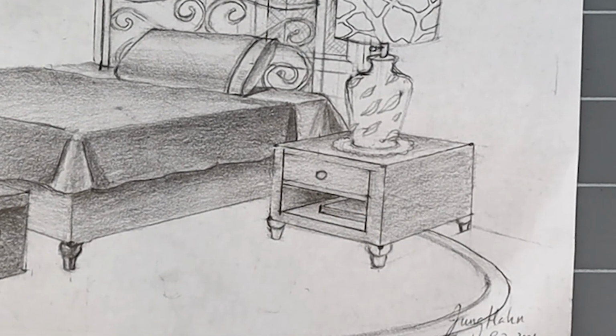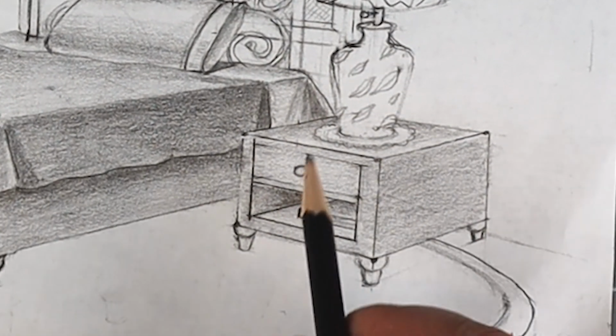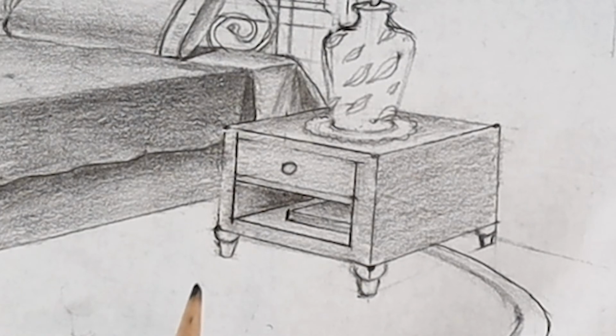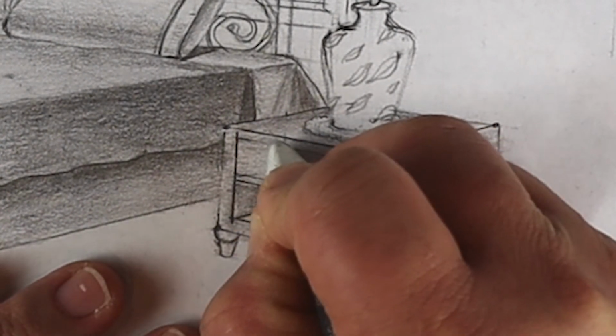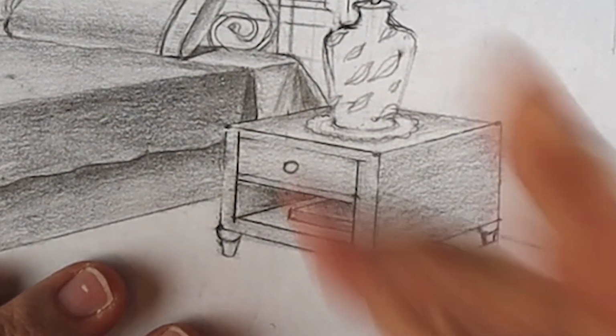Okay. Let me show you something to really make this look more three-dimensional. Do you see this little brown knob here? That is the easiest type of drawer pull that you can make, because a sphere is a sphere no matter what direction you're looking at it from. So there's no getting it wrong if you just make a knob a circle.